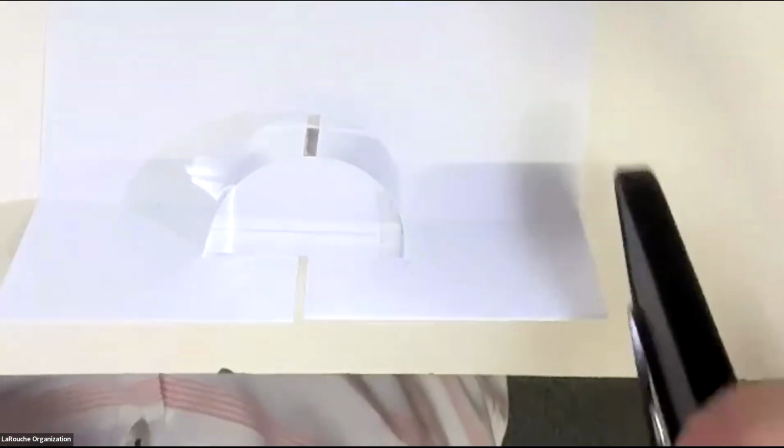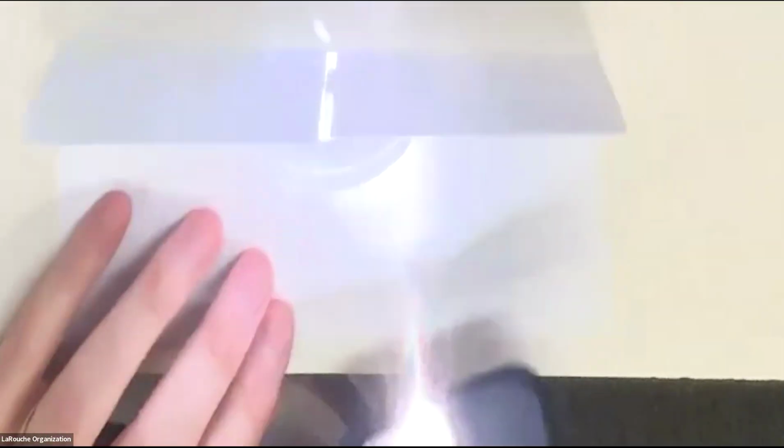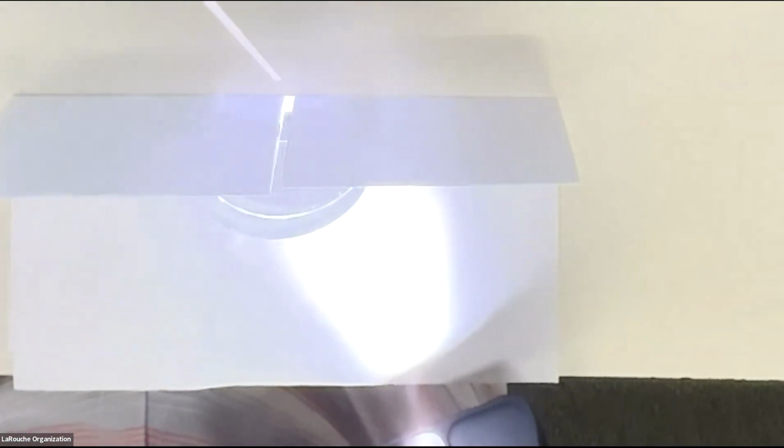One other thing to do is to look at light going the other way. I have to turn this around. So you can see the light's coming through the lens, and you can see how the angle is different on the non-lens side. How would you say that it's different? What's happening to the angle in this case?